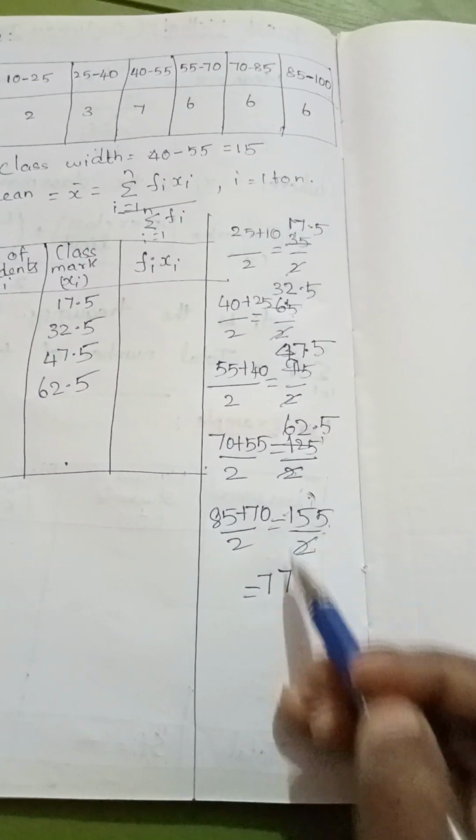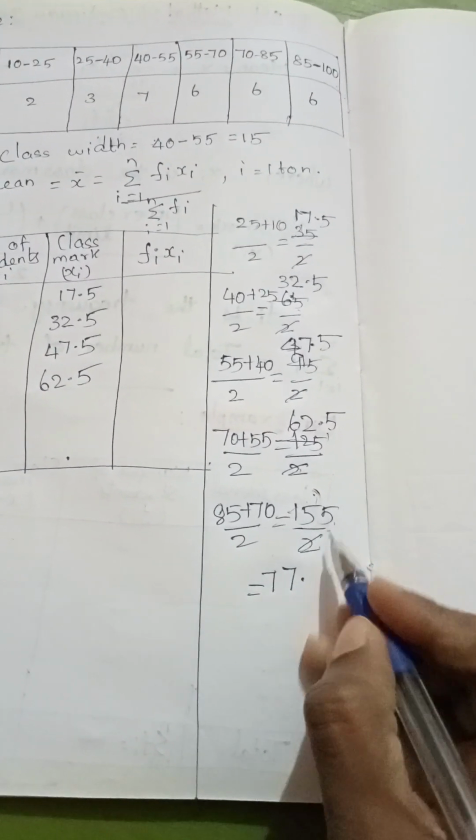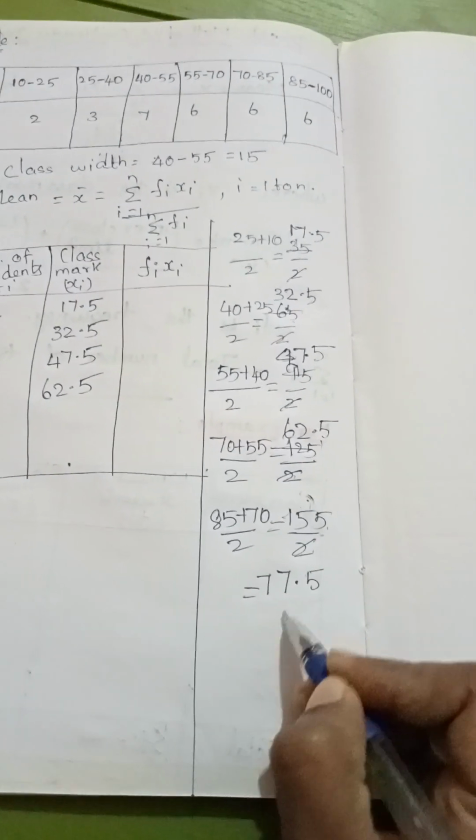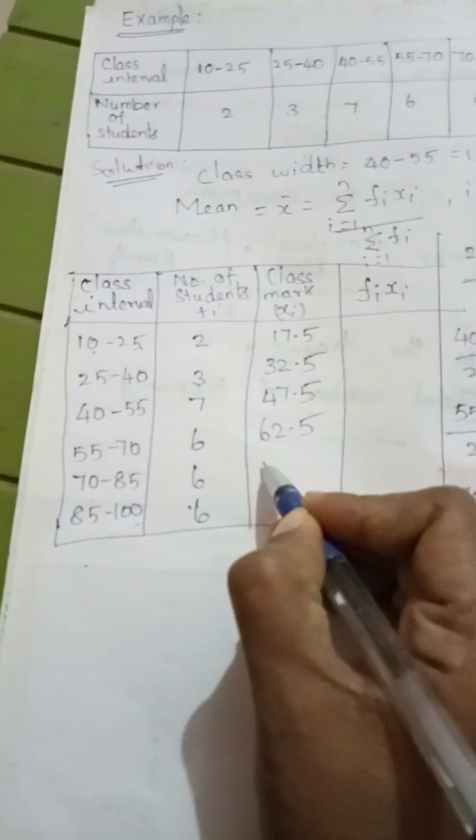So 7 2s are 14, carry over 1. 7 2s are 14, meaning carry over 1. So 5 2s are 10. So 77.5.